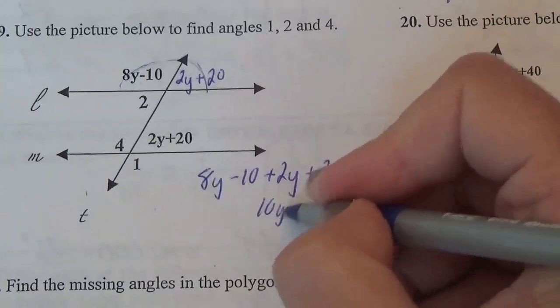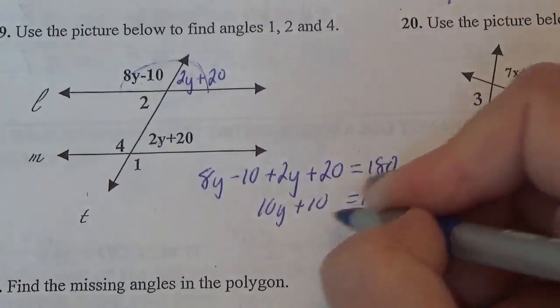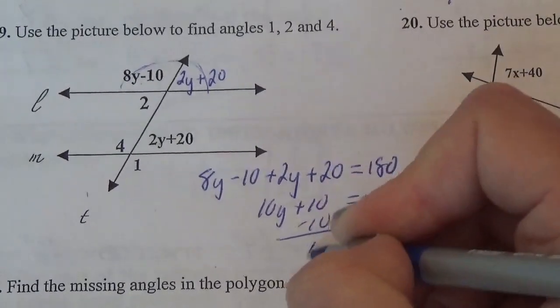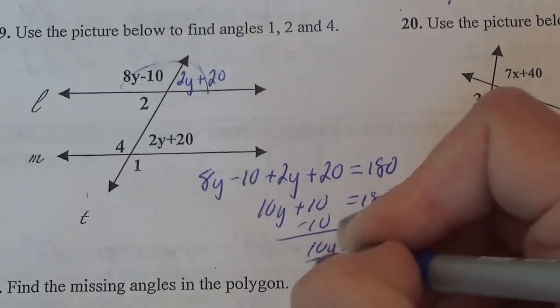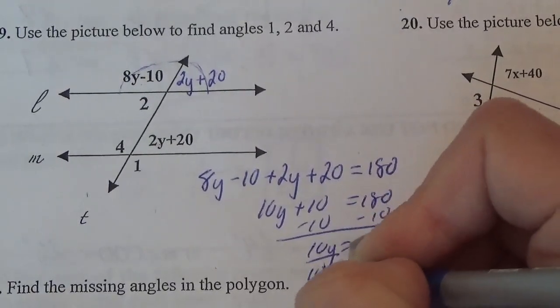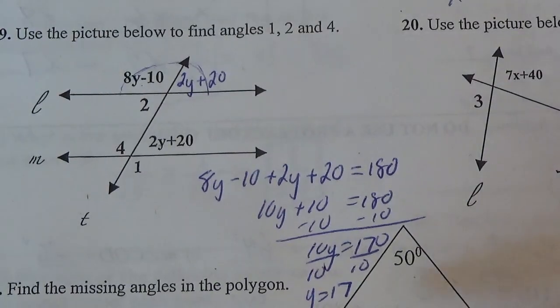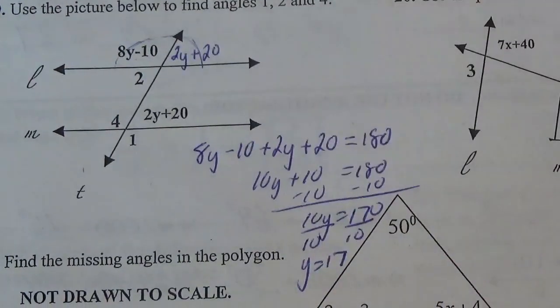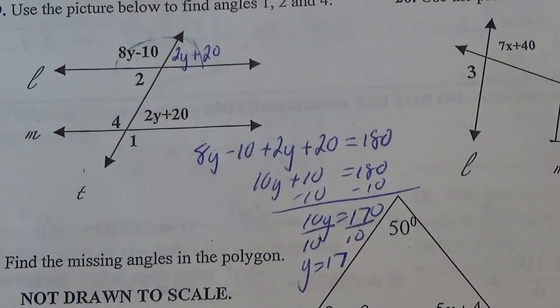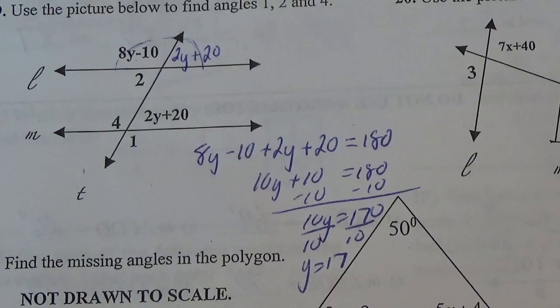So it looks like 10y plus 10 is 180. Subtract the 10, you're down to 170. And y looks like 17. Now let's plug that in and figure out what they are. So 8 times 17 is 136 minus 10.